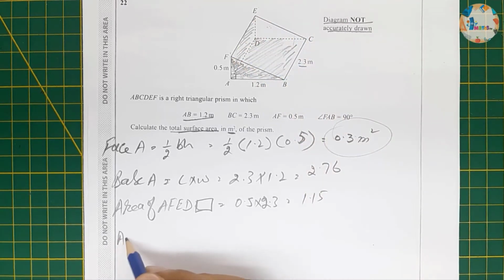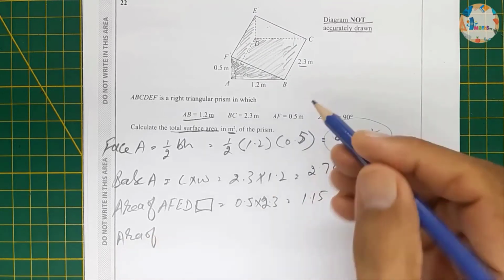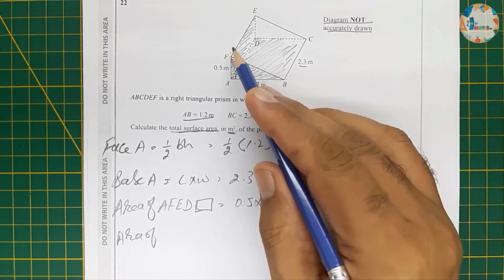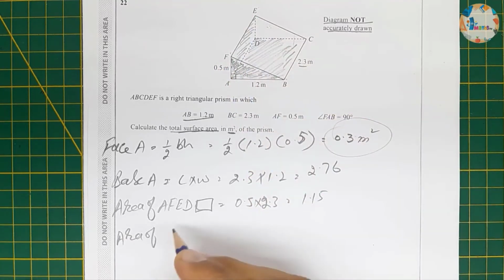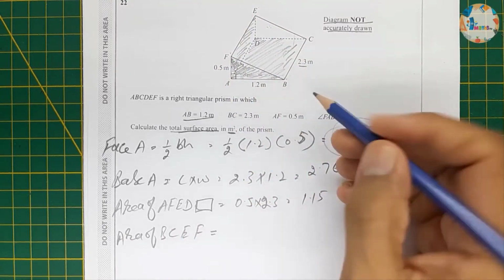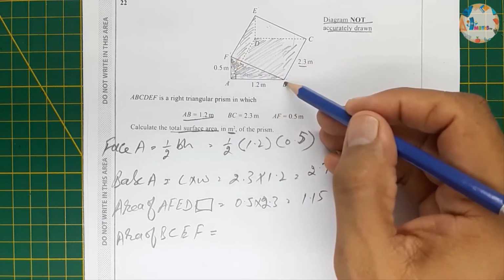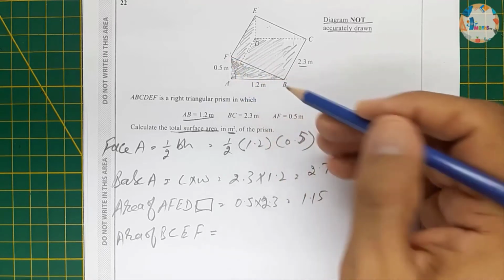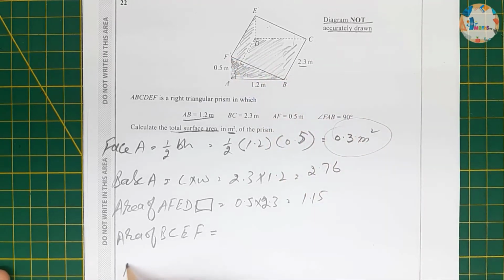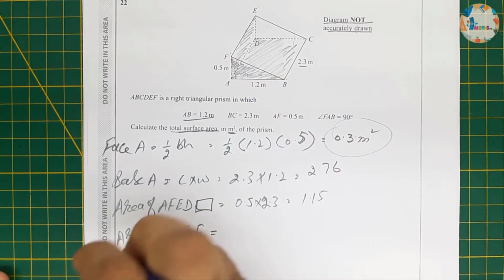Now the area of BCEF is required, and for this we have to find the hypotenuse of the triangle. So FB, first we have to calculate FB.